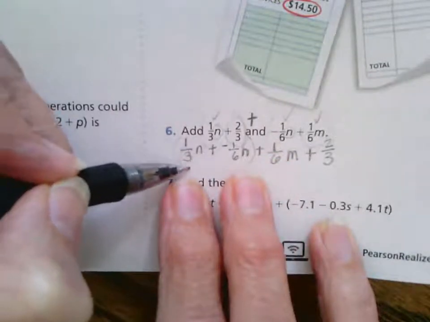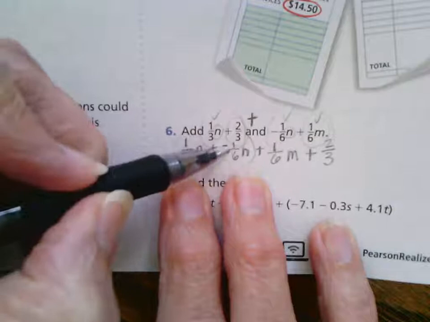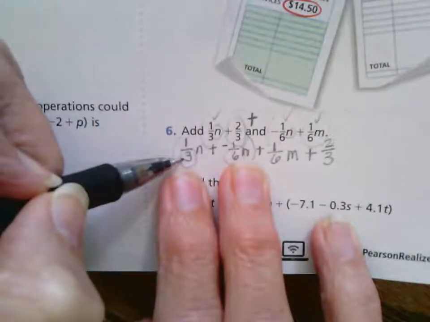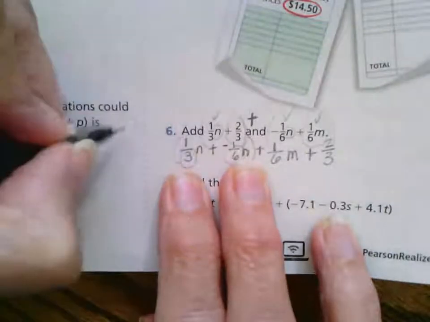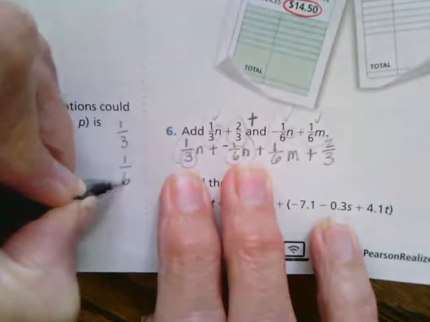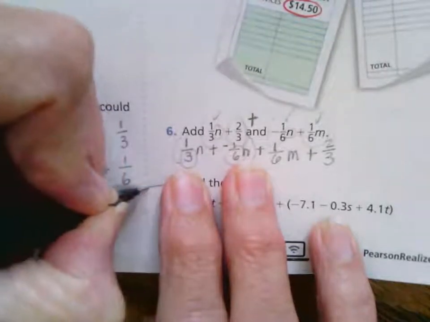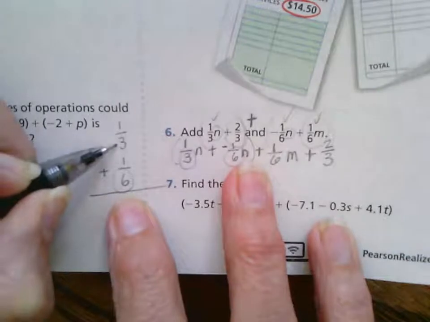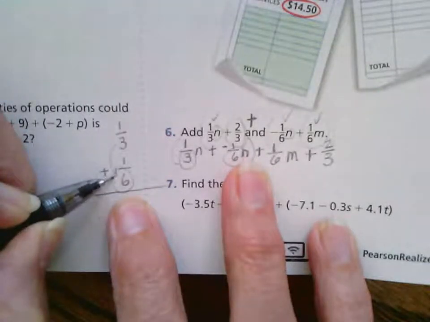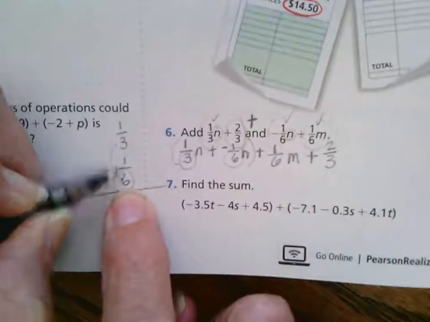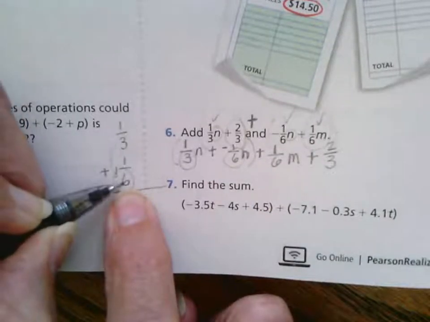But notice that one of them has a denominator of 3 and one has a denominator of 6. So I need to find a common denominator. So 1/3 and 1/6. I want to look at my largest denominator and ask myself, is the other denominator a factor of this number, or can it be divided into that number evenly?